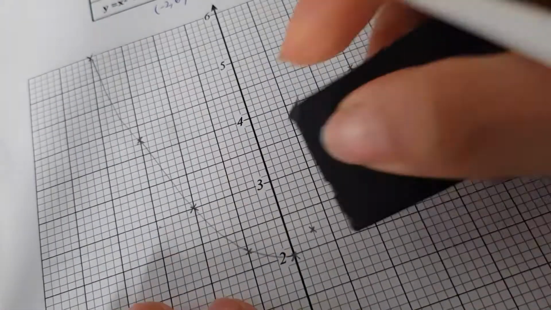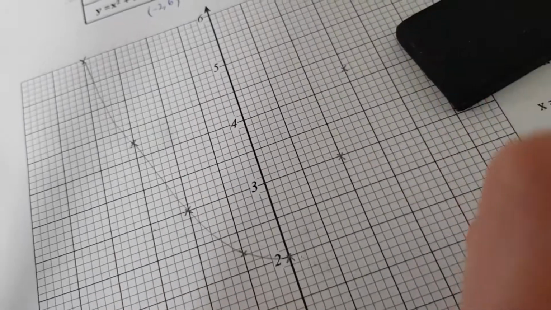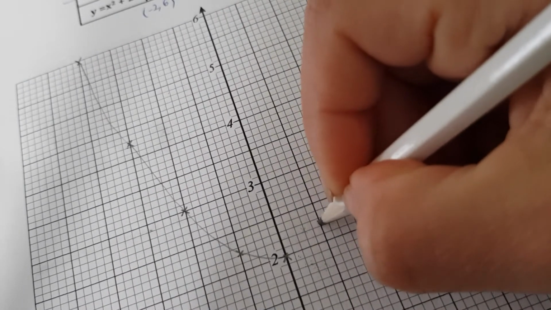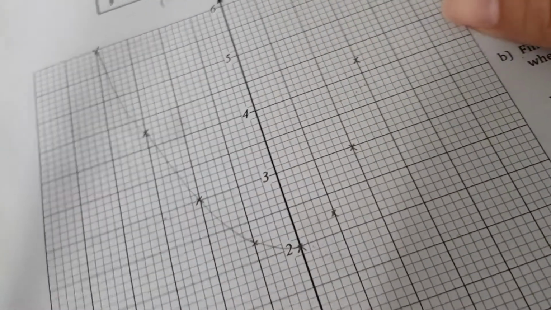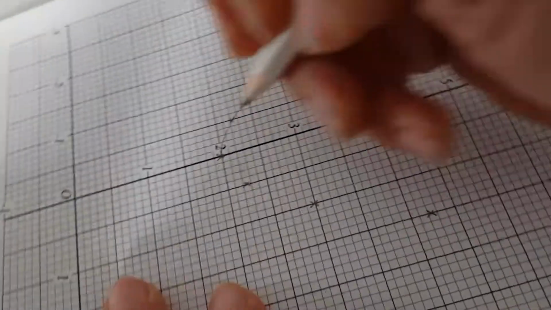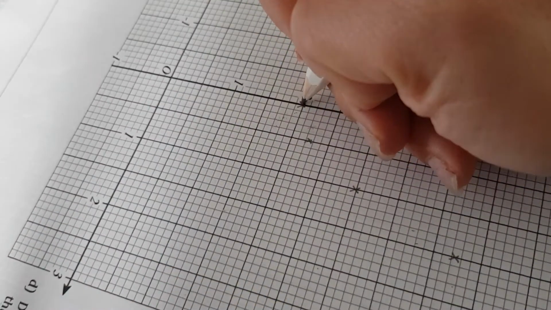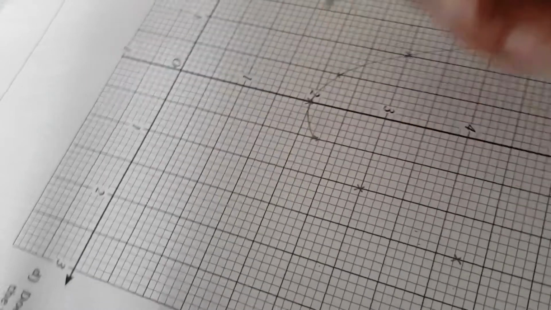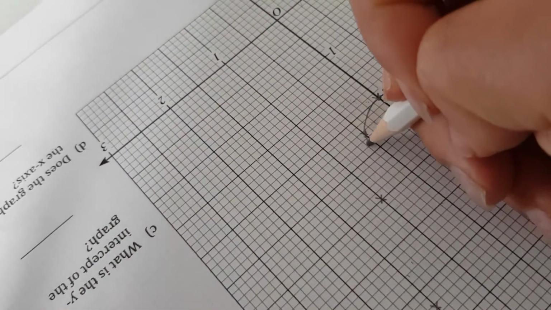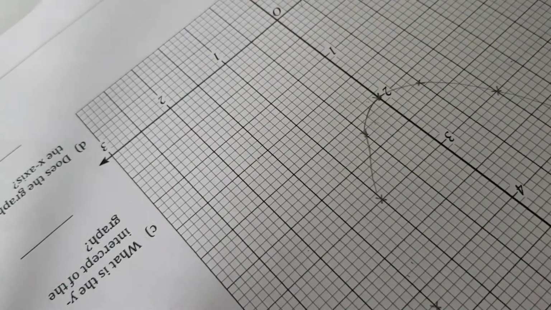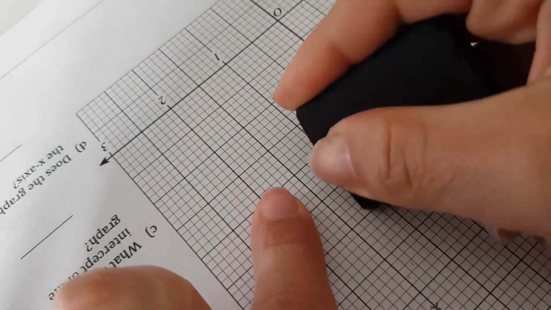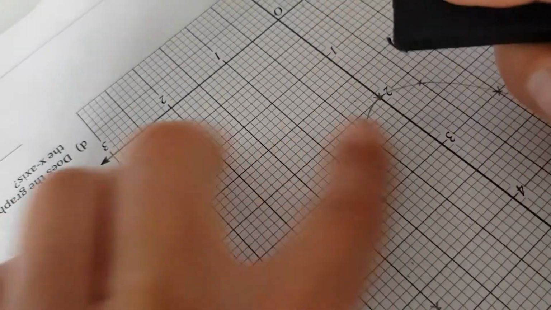Oops, this is supposed to be here, 0.5. There. Okay. Turn your page so you're more comfortable to do that. You can use a flexicurve if you want.